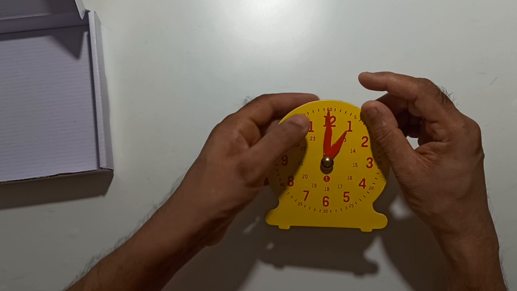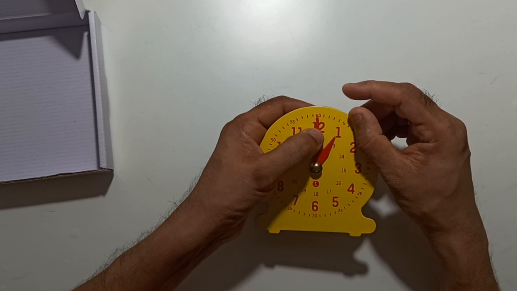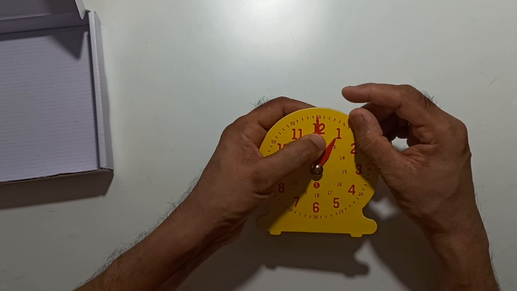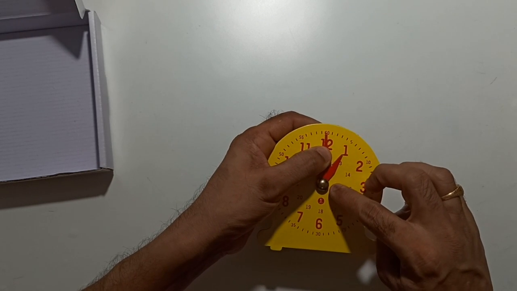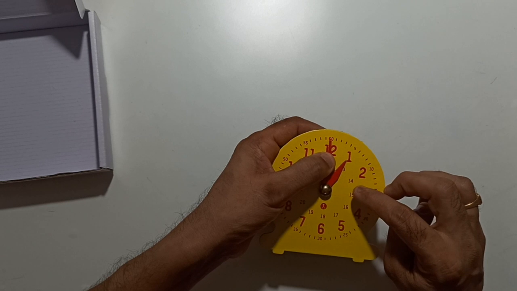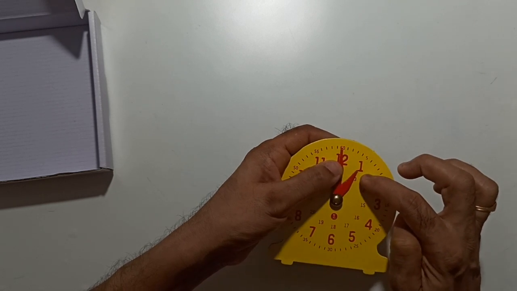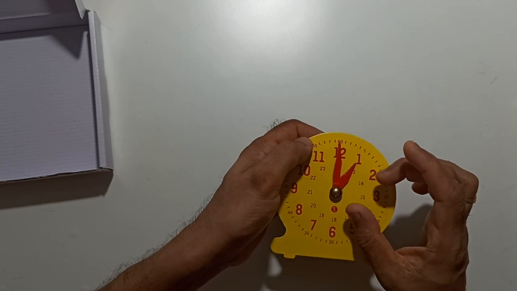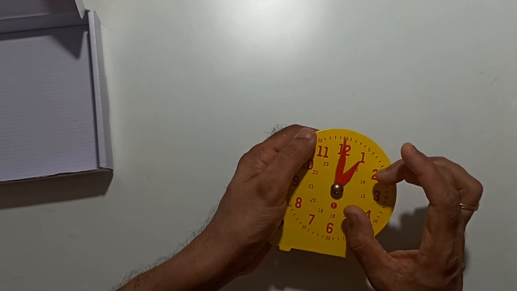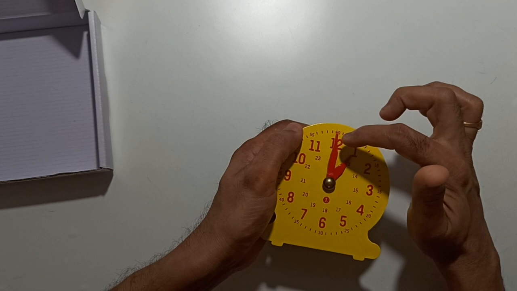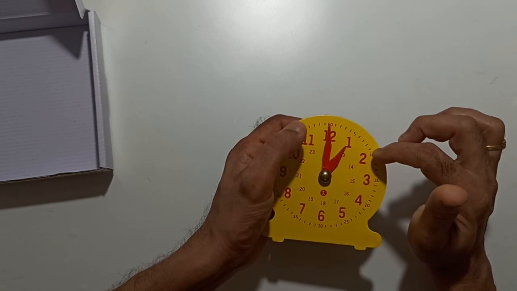So the longer hand is at 12, right? When the longer hand is at 12, you just read what number is pointed to by the smaller hand. The smaller hand is called the hour hand. H-O-U-R, hour hand. The longer hand is called the minute hand.